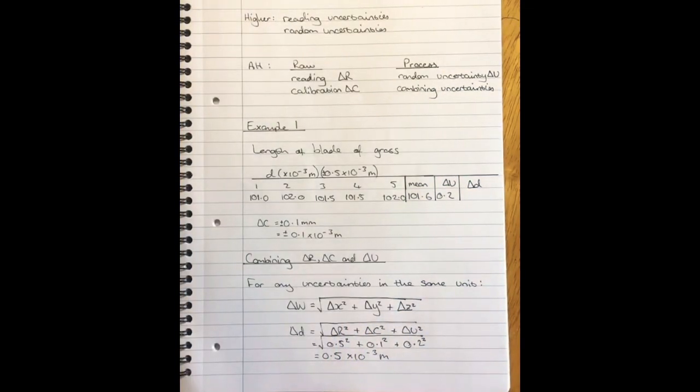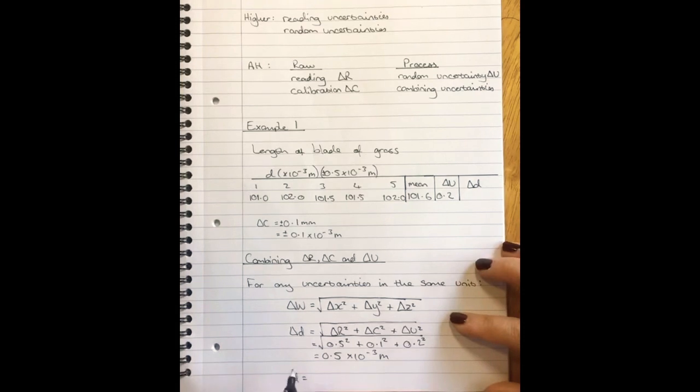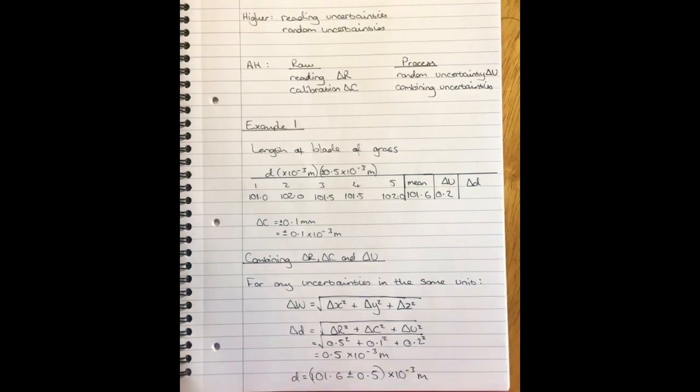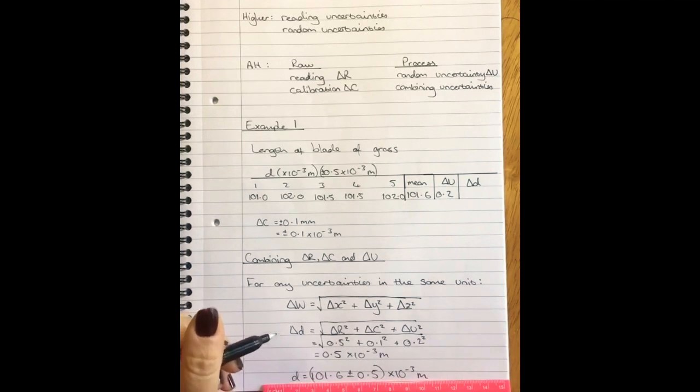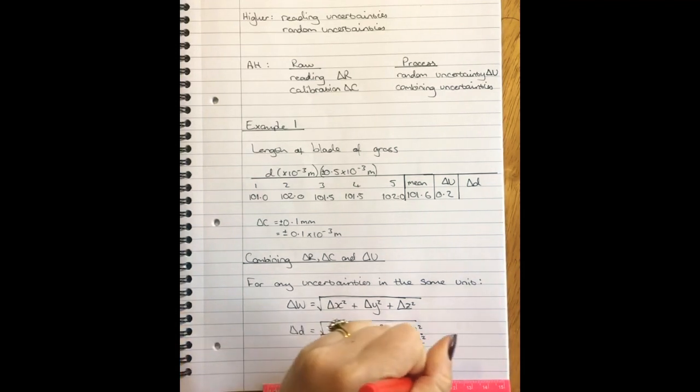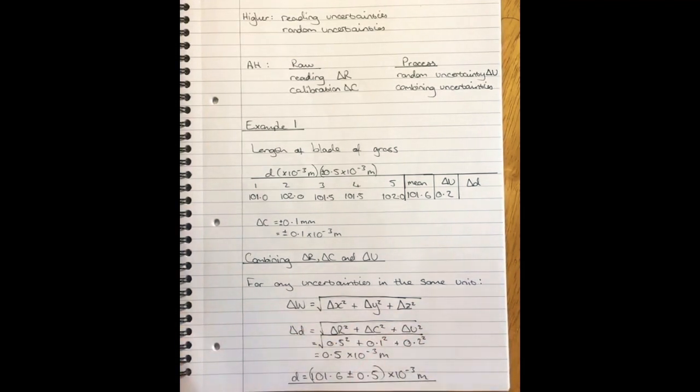So that allows us to finish off our measurement here. The distance of this blade of grass is 101.6 plus or minus 0.5, close my brackets, all times 10 to the minus 3 meters. So guys, try and have your measurement and uncertainty to the same power so that you can take the power out of the bracket. It's so much neater doing that.